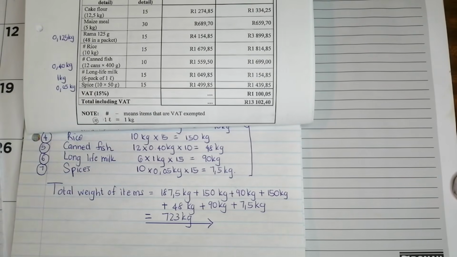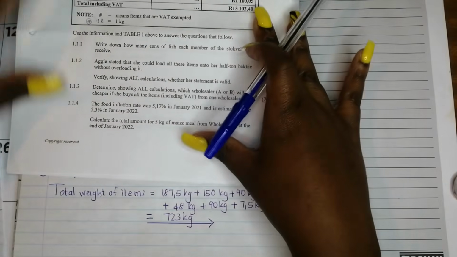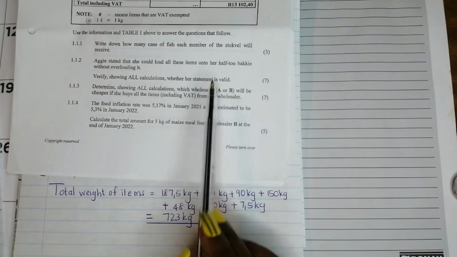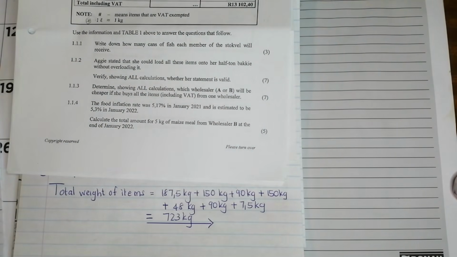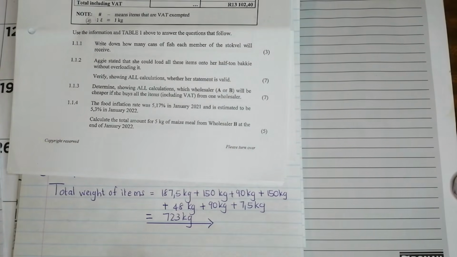So now what we need to do: we were told that Uegi's bakkie can only take half a ton of load. So we need to convert that half a ton into kilograms so that we are able to compare it with that value there.